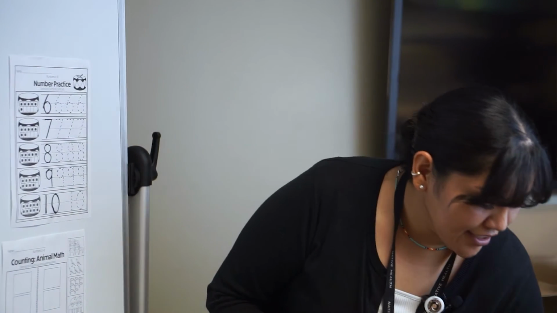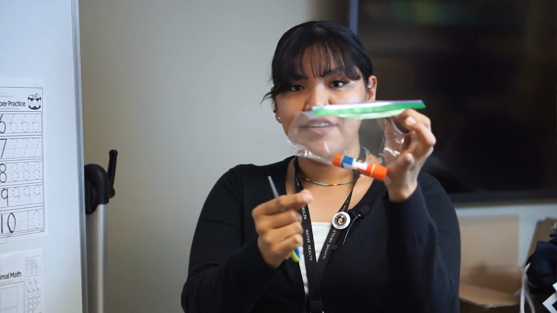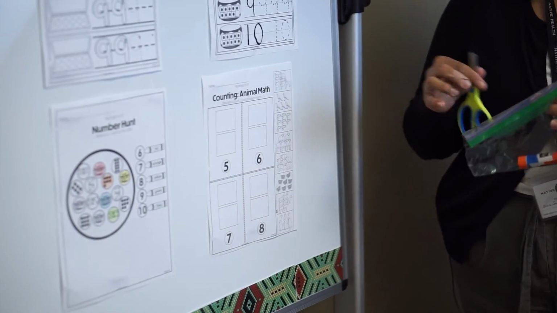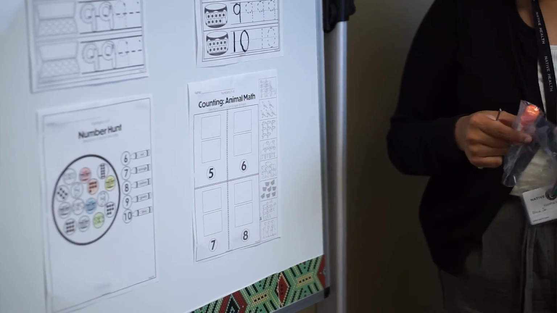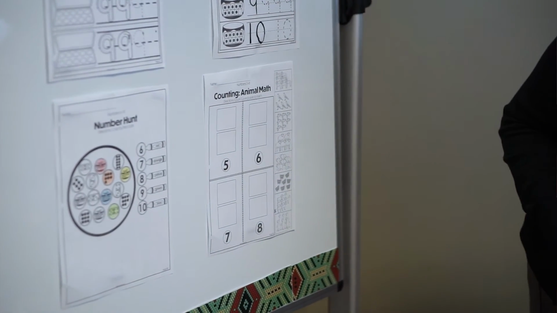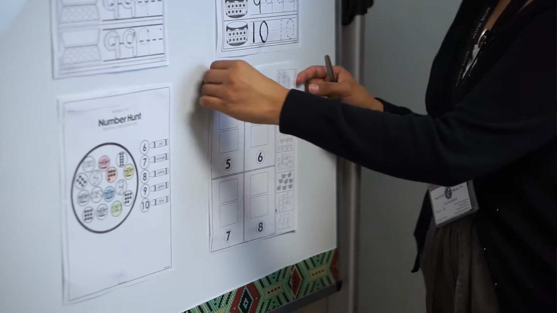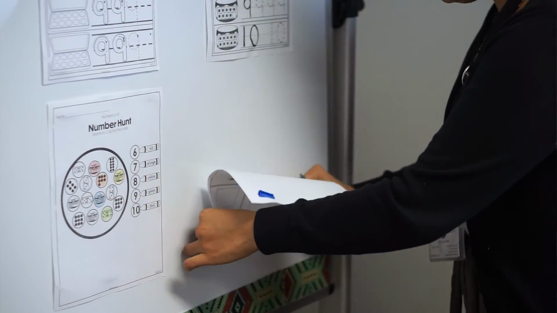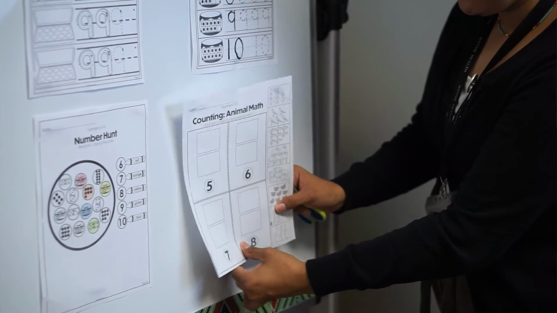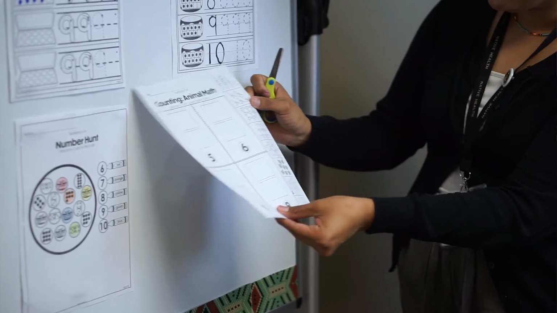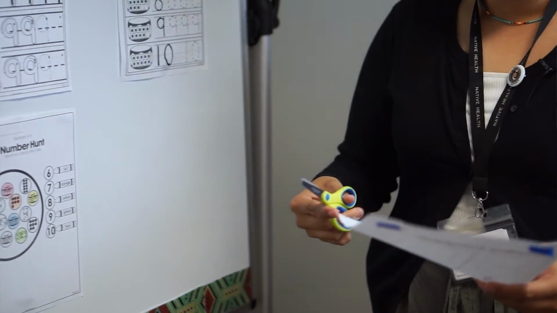So for this worksheet, you're going to need your scissors and your glue stick. All right, so everyone have this worksheet right in front of you, counting animal math, and you'll need your scissors and your glue stick. All right, I'm gonna pull mine off the board because we're gonna be cutting this section out. The one with the animals on it, we're going to be cutting along that line.